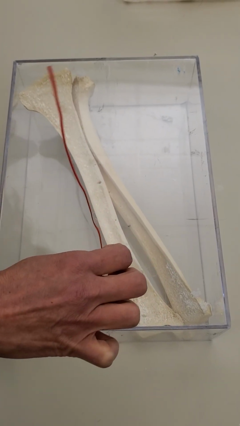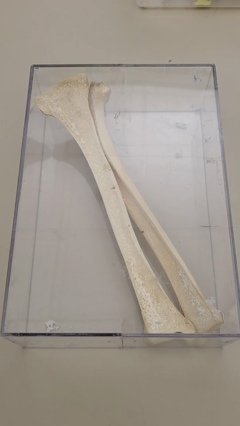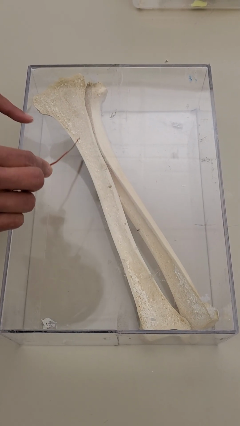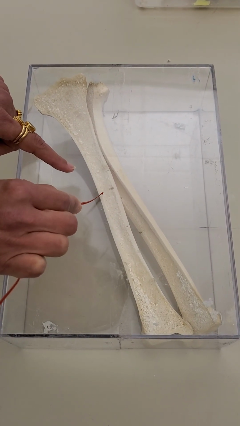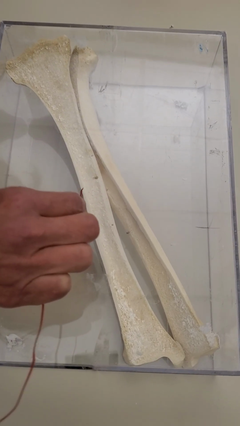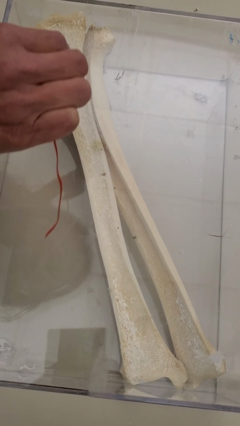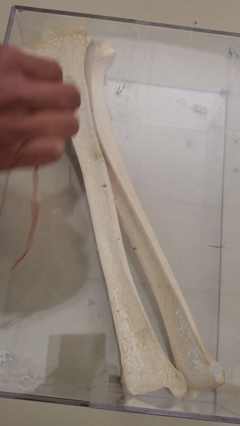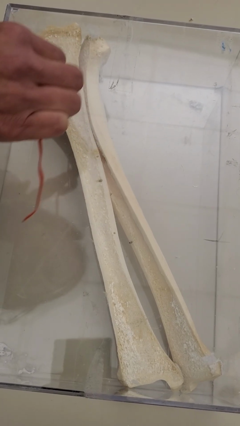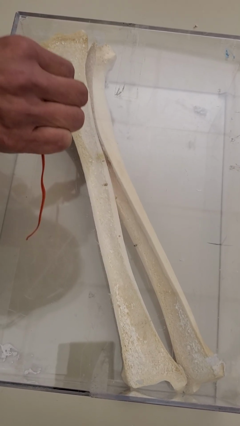We already spoke about the compact bone. This is the compact bone, which is not too much in width, but the inside is your spongy bone. On the epiphyseal ends mainly you have the red bone marrow, and this is a lot more when you are younger.